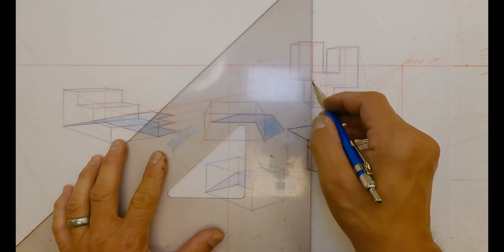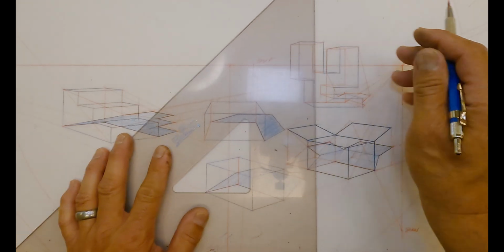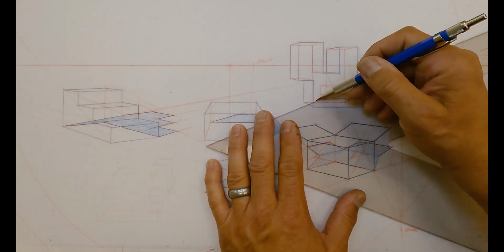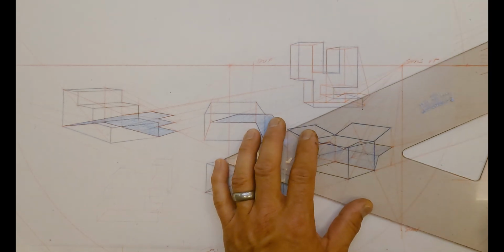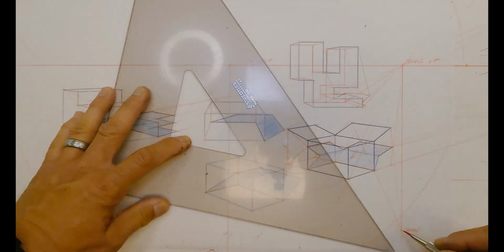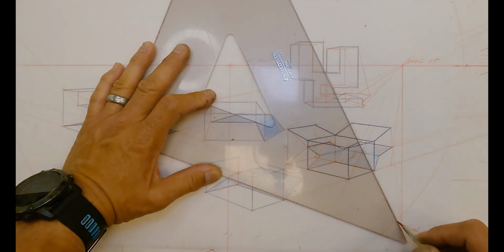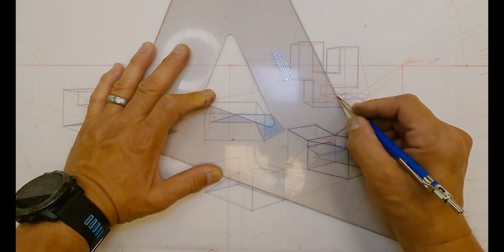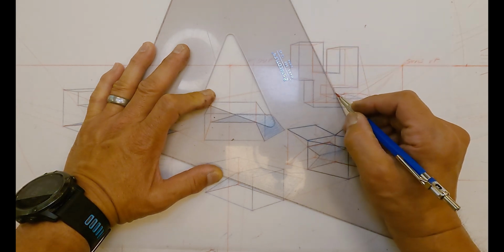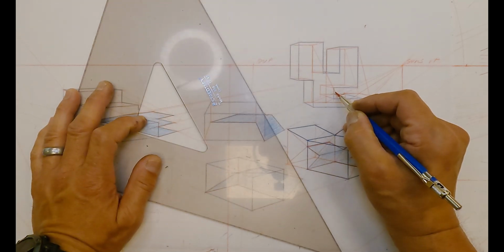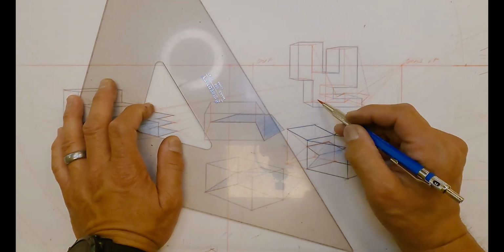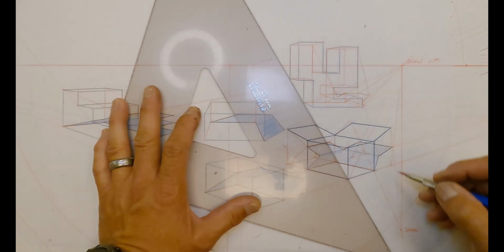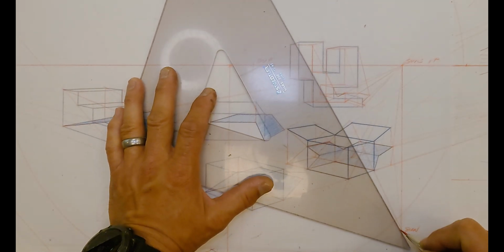Okay, so now I'm going to do this back corner here. Oh, there it is right there. Okay, so this one's here, and let's figure out where that one is.